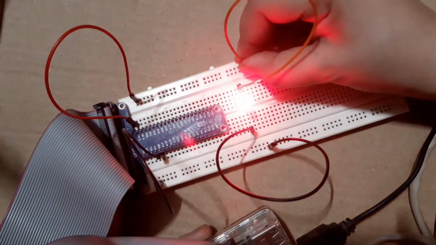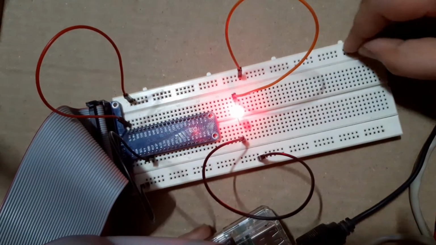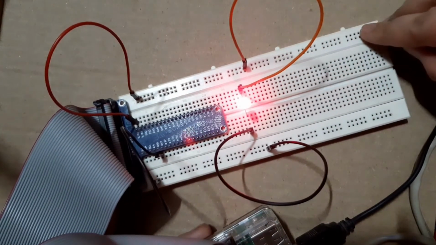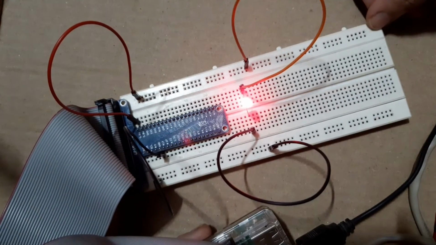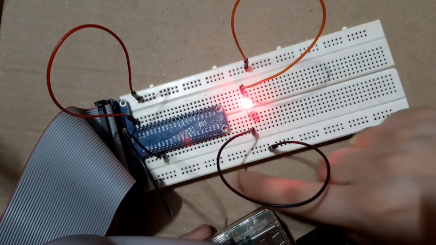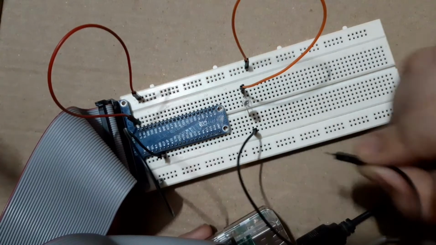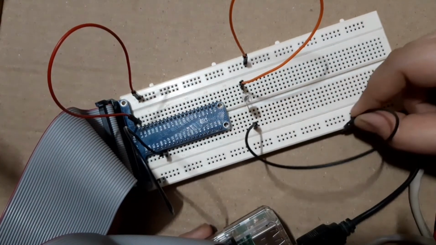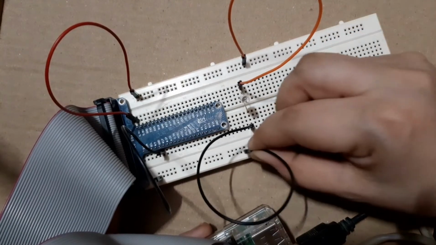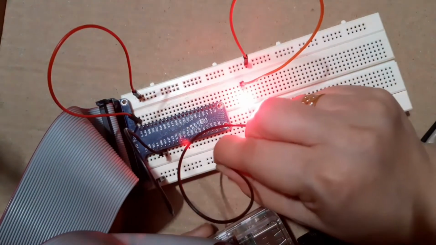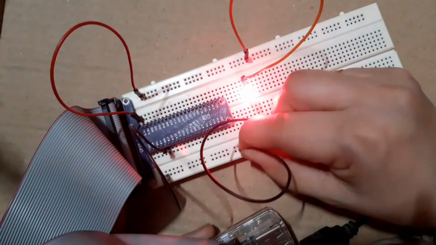Maybe from here these holes are not working properly, but otherwise you can test it at your end that this whole line will get the positive line. Similarly, for this ground also, this whole horizontal line has got a ground connection. So check almost all these holes.